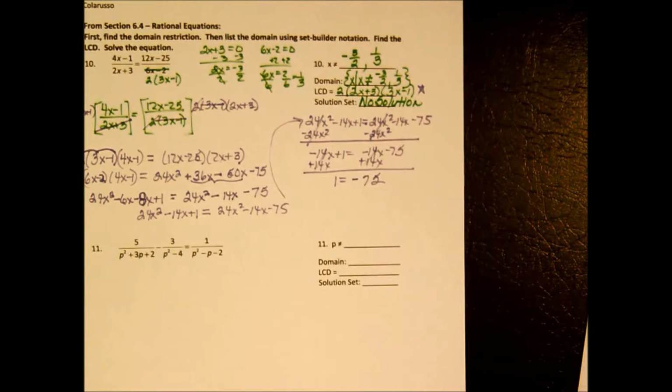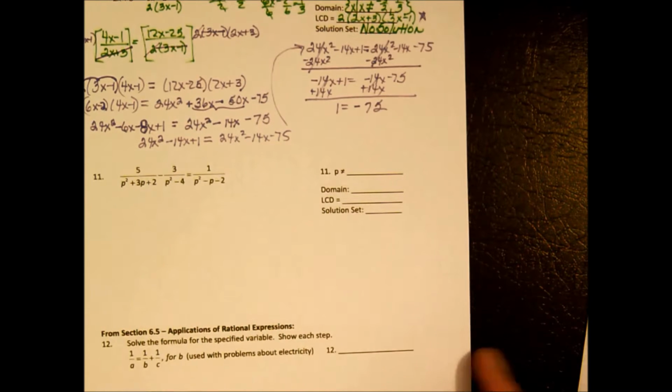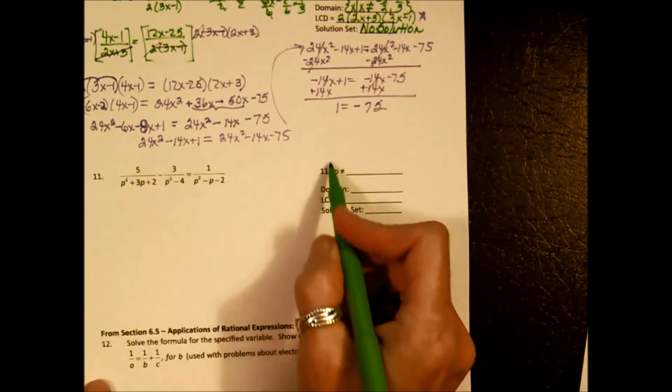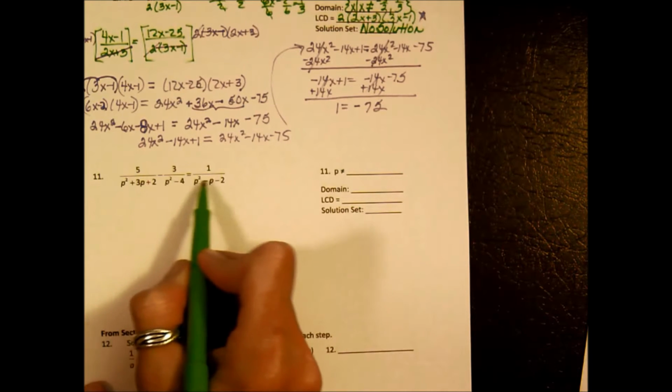These are a lot of work. All right, so let's look at number 11. We're going to do another one just like this till you get the idea. Before I even begin, though, to fill in my right-hand blanks over here, I want to factor all of these denominators so I can see what I have.